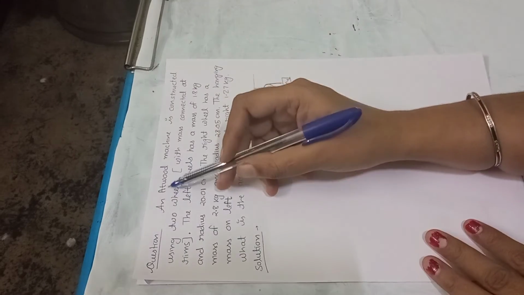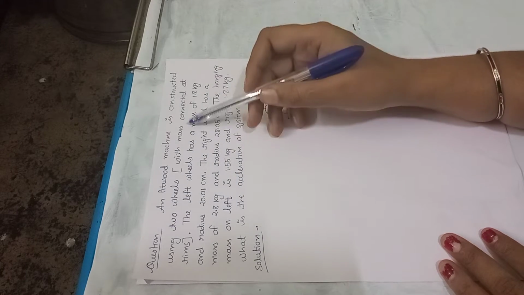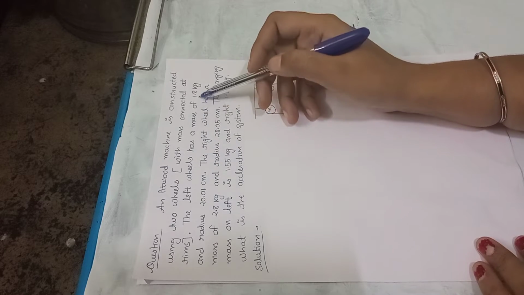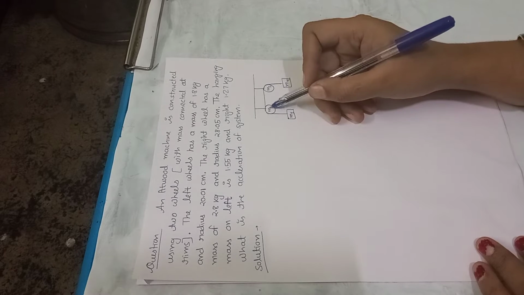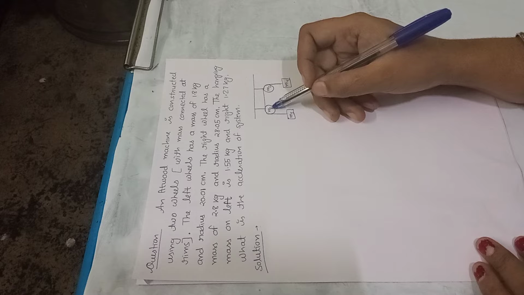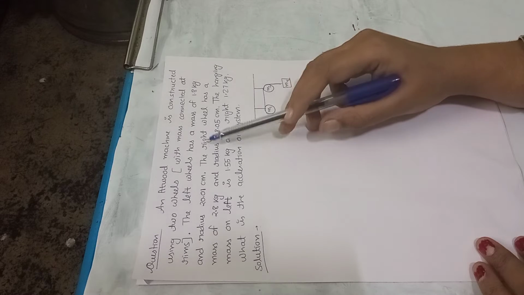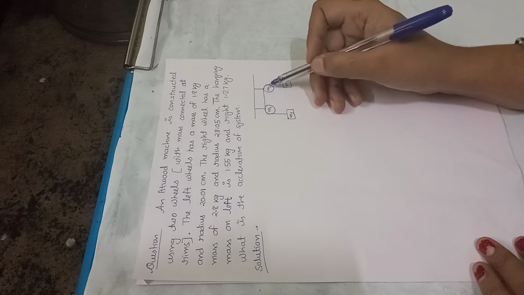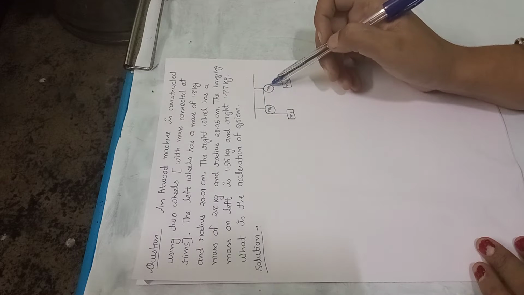In this question, an Atwood machine is constructed using two wheels with mass connected at rims. The left wheel has a mass of 1.8 kg and radius 20.01 centimeter. That means the mass attached to this wheel is 1.8 kg and the radius is 20.01 centimeter. The right wheel has a mass of 2.8 kg. That means this m2 is equal to 2.8 kg and radius is 28.05 centimeter.